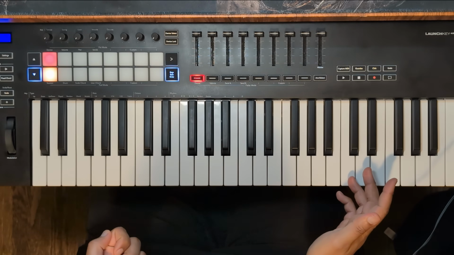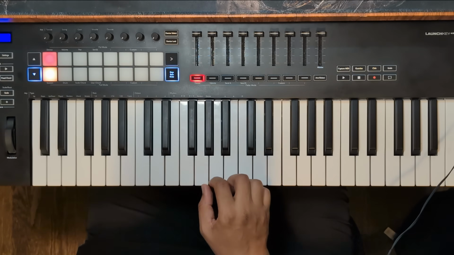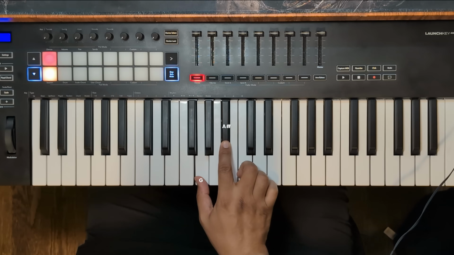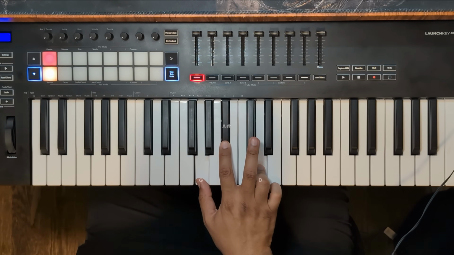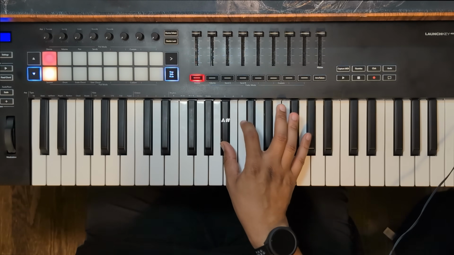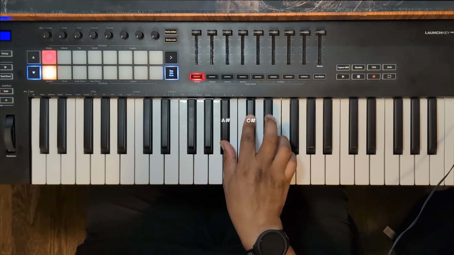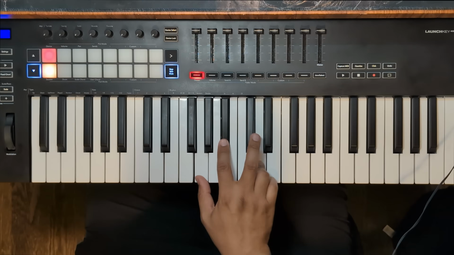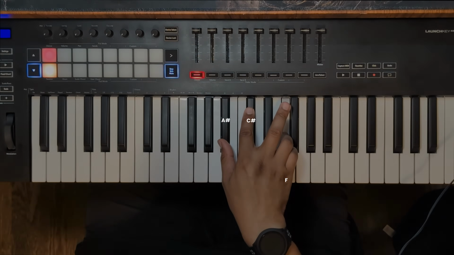The same pattern can be applied with minor chords too. Let's do a G minor. So 1, 2, 3 for the second note, and then 1, 2, 3, 4. That's a G minor. Let's start with the second note in this chord for the next chord. And then let's count 1, 2, 3, and then 1, 2, 3, 4. A sharp minor, G minor, A sharp minor, G minor, A sharp minor.